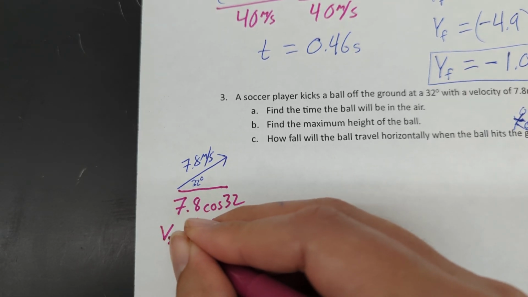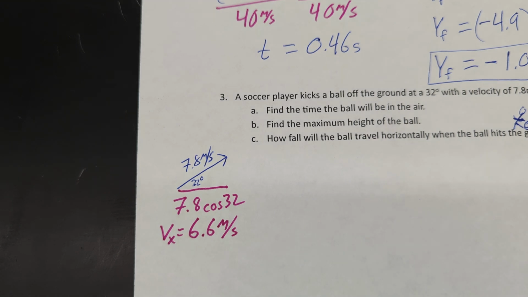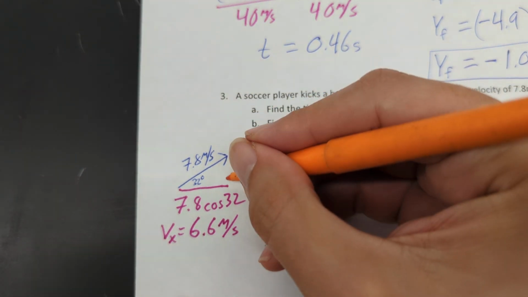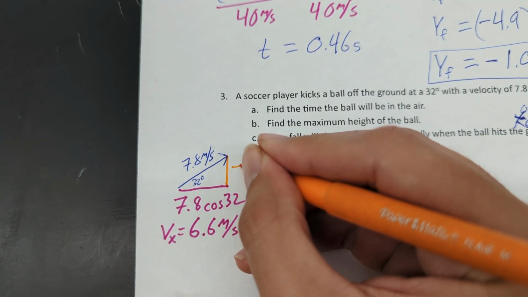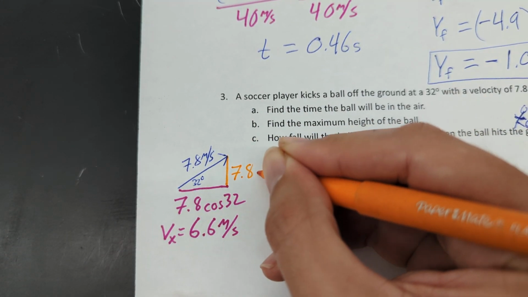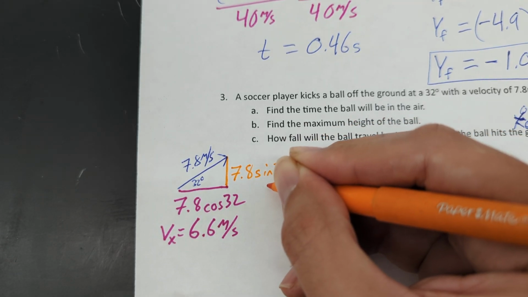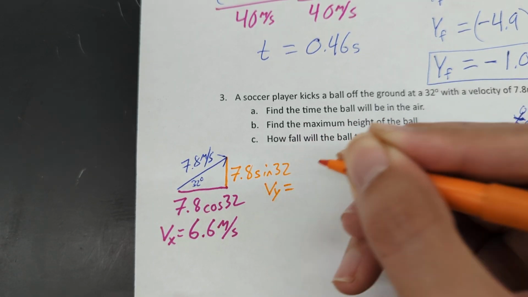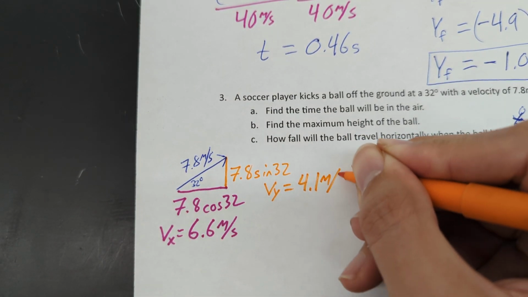We'll call this Vx equals 6.6 meters per second. That's its speed in the horizontal direction. And in the vertical direction, this is going to be 7.8 sine of 32, or we could say Vy equals about 4.1 meters per second.